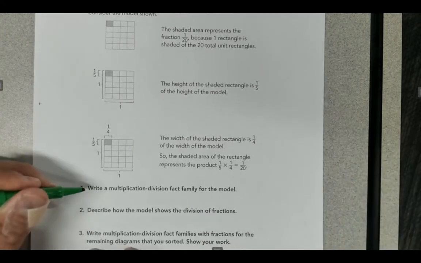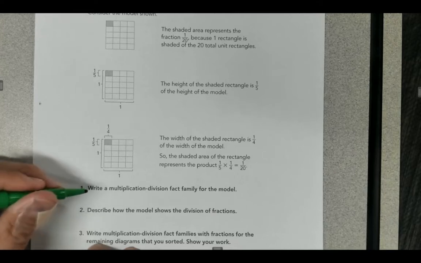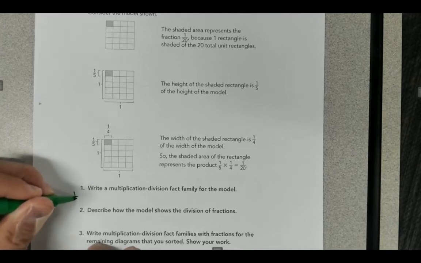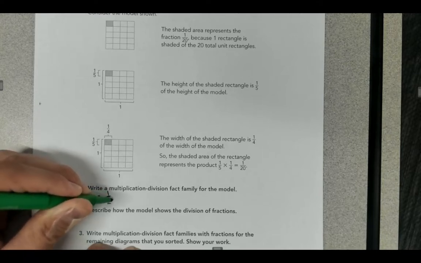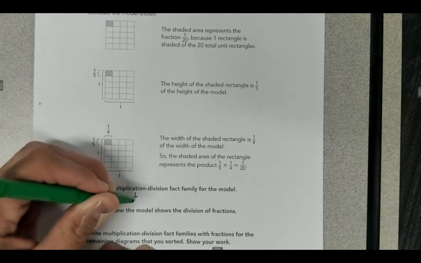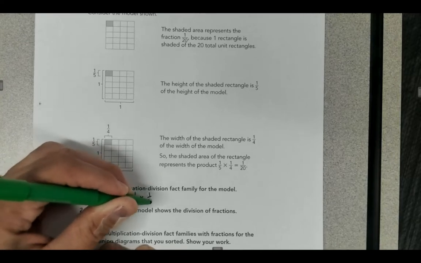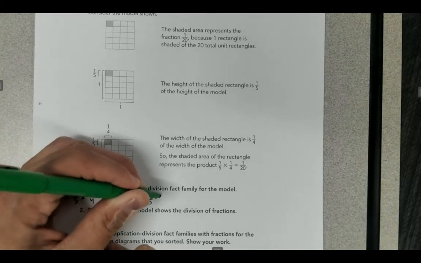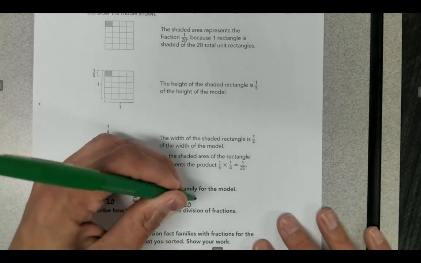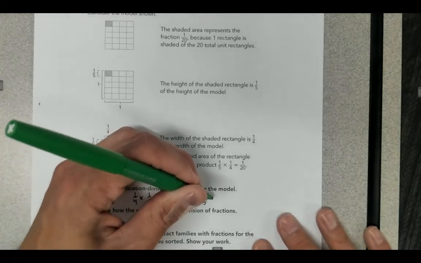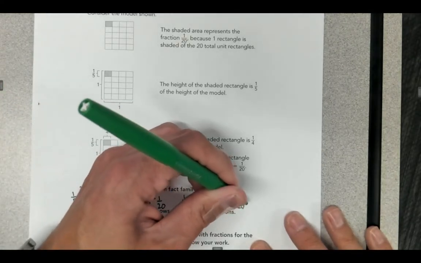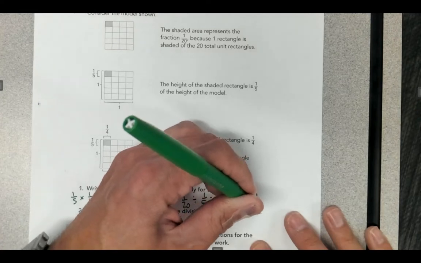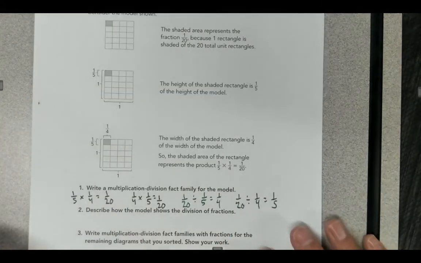Write the multiplication division fact family for the model. So we could have 1/5 times 1/4 equals 1/20th. And flip that around, 1/4 times 1/5 equals 1/20th. And we can do the division problems. 1/20th divided by 1/5 equals 1/4, or 1/20 divided by 1/4 equals 1/5.